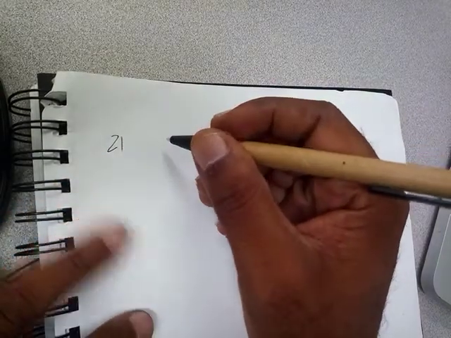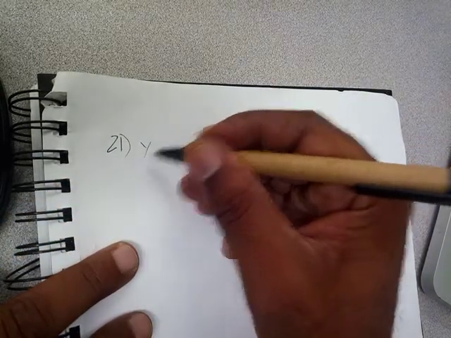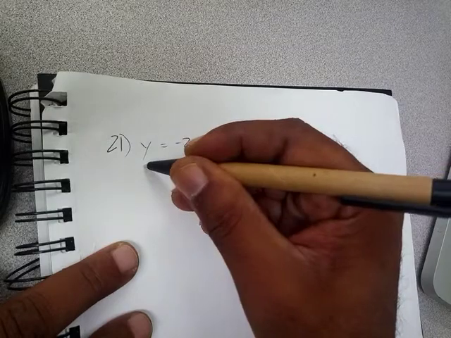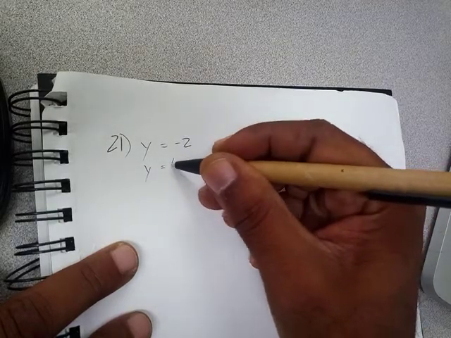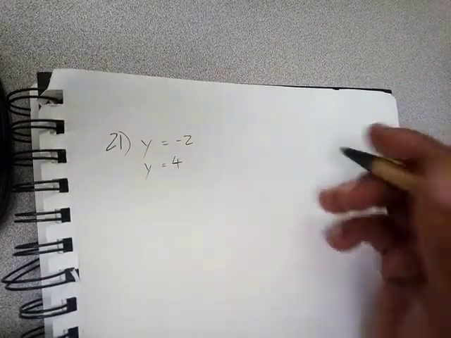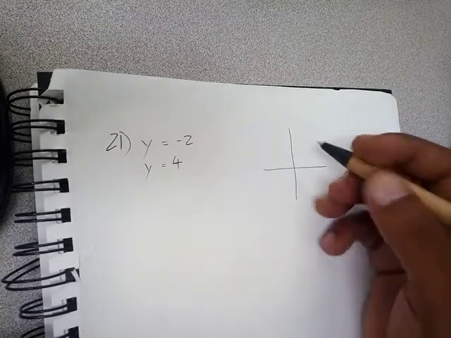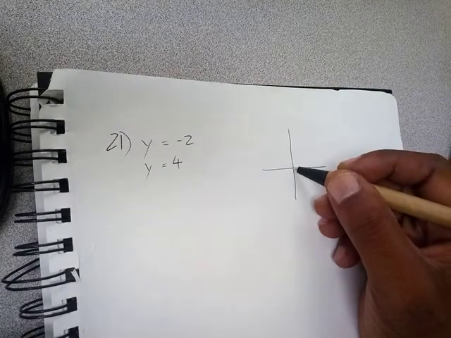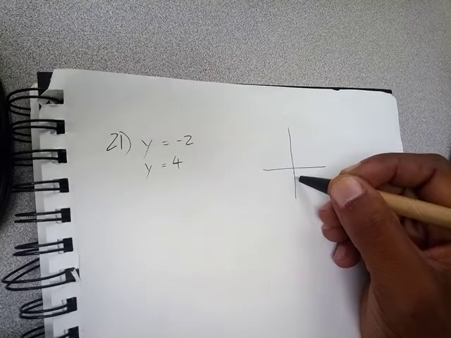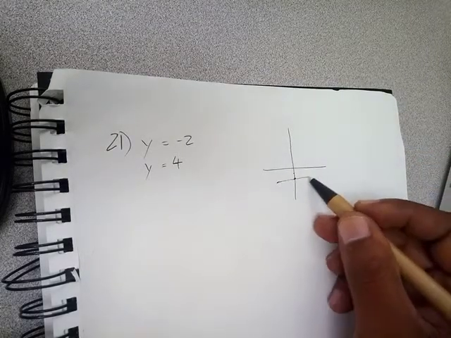21 has y is equal to -2 and y is equal to 4. Let's plot it so we have an idea of what this looks like. These are two horizontal lines, we know that. So that's y is equal to -2, down 2. That line looks like this.